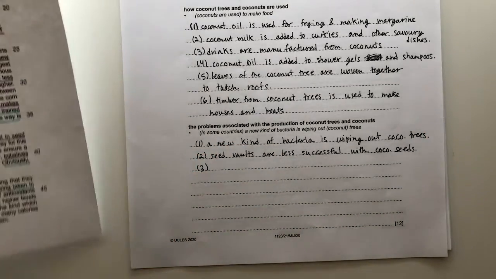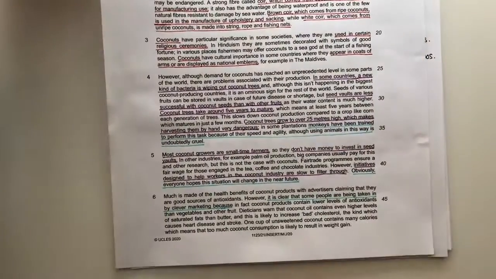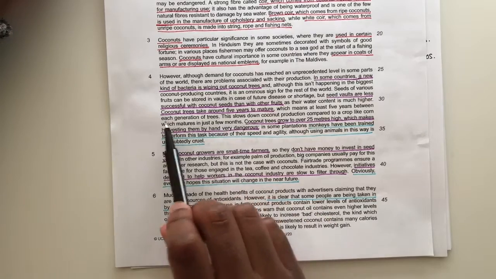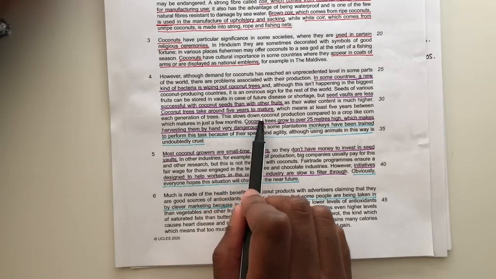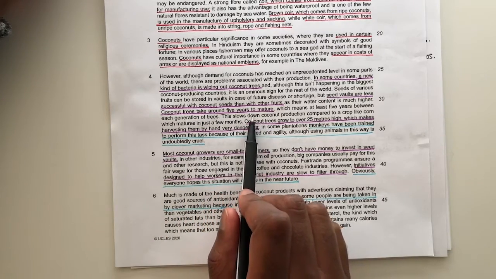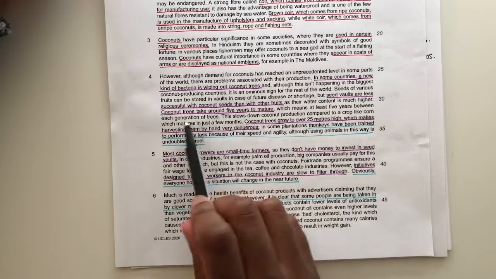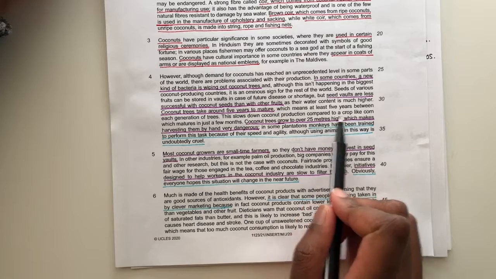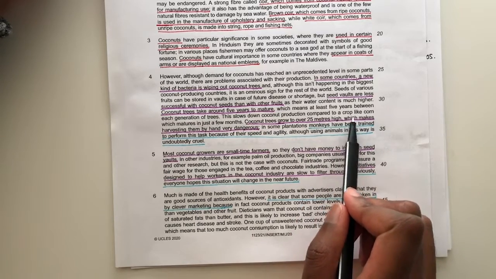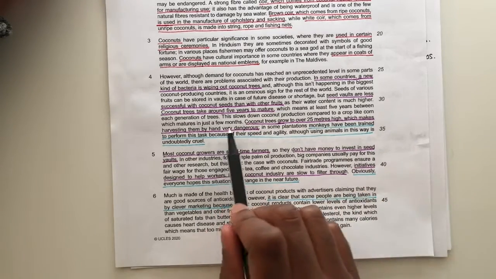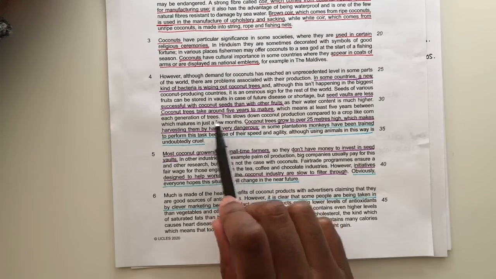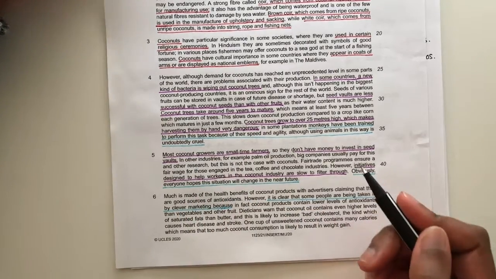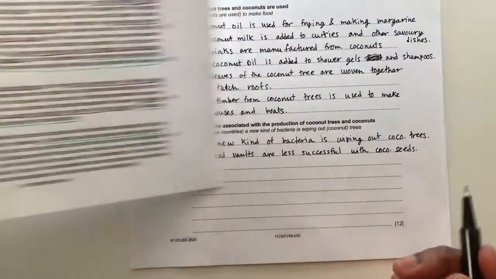Three. Coconut trees take around 5 years to mature. And here in this part of the text, we saw that it's in comparison to other crops like corn, right? Corn matures in just a few months. So coconut trees take a long time to mature. So that's another problem with production.